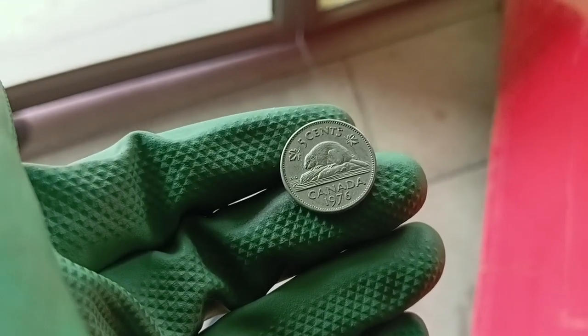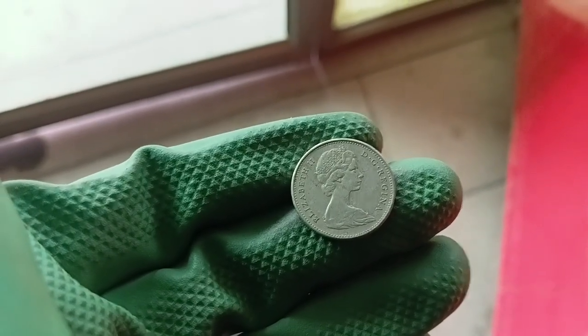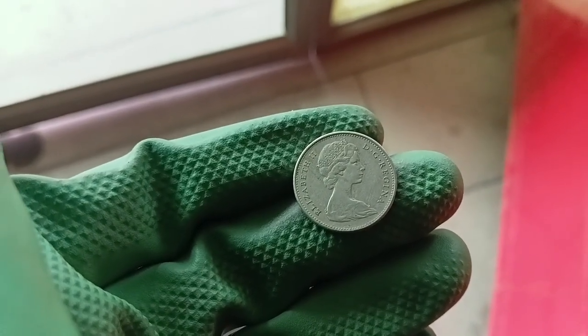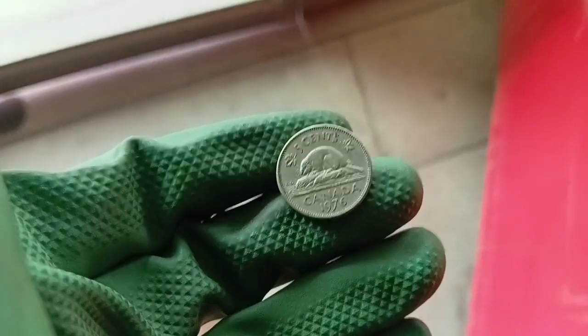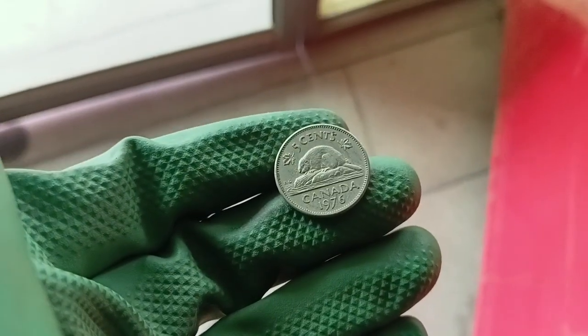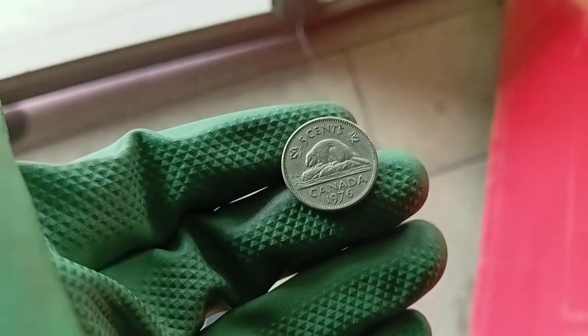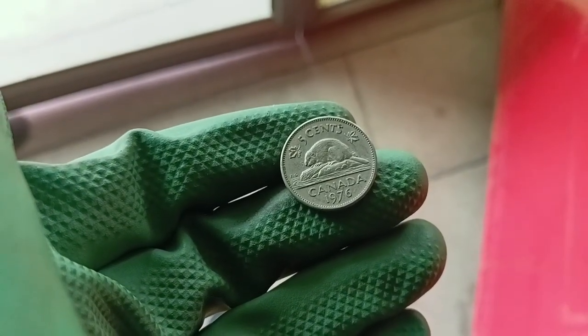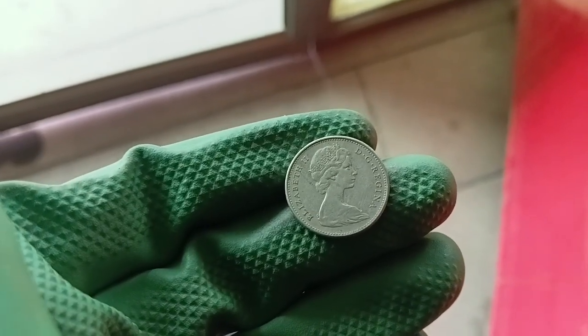The beaver has been a symbol of Canada since the early 1600s because of its role in the fur trade, which was a foundation of the early Canadian economy. The first 5-cent coins featuring the beaver appeared in 1937, and since then the design has become a staple of Canadian numismatics. The 1976 coin keeps this tradition alive, showing the beaver at work on a rock, which symbolizes industriousness, and the natural environment that shaped Canada.